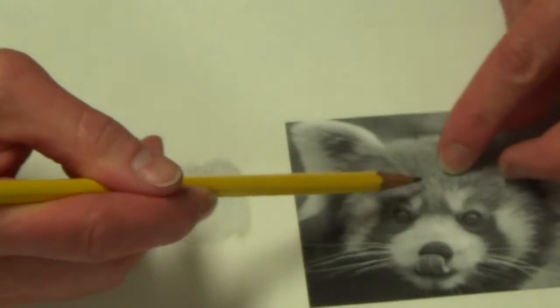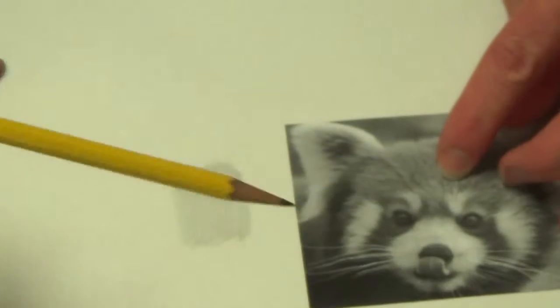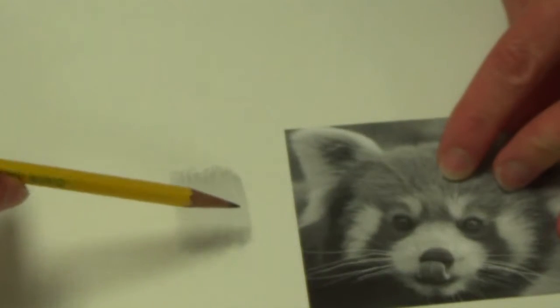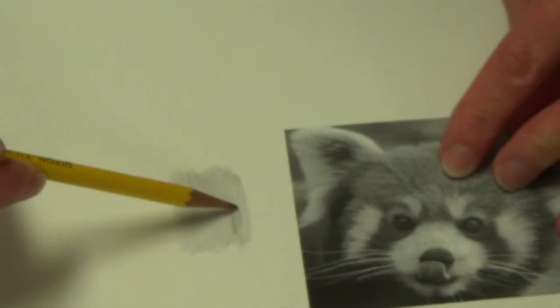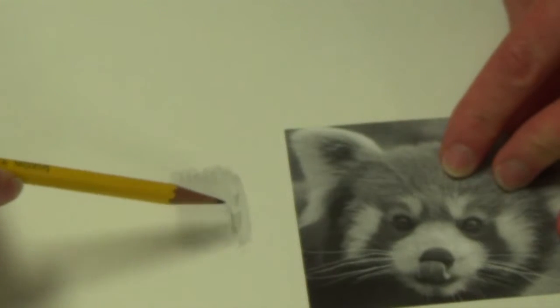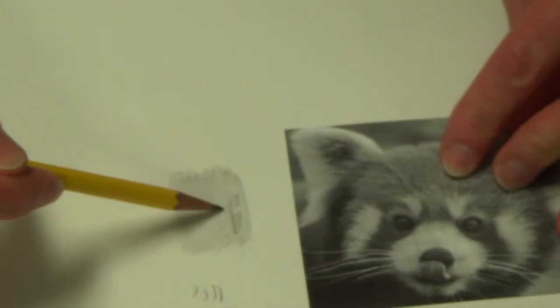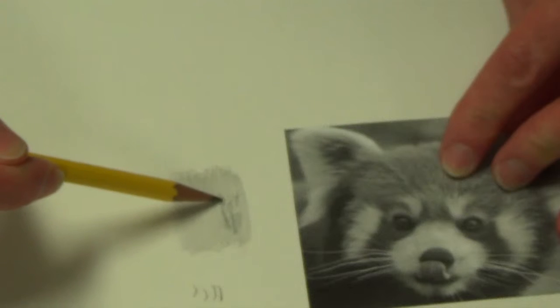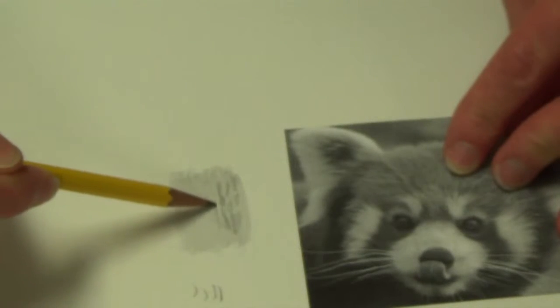Okay, now that I've got this base value in, I'm going to add some of these darker little spots in, and I'm just going to go over on top of what I have and go just a little bit at a time, and it's kind of sketchy. It's not polka dots, you know, like this. It's more just slightly darker areas, almost like you're shading around the lighter areas.